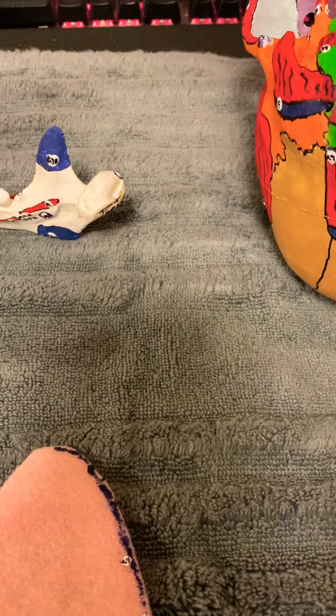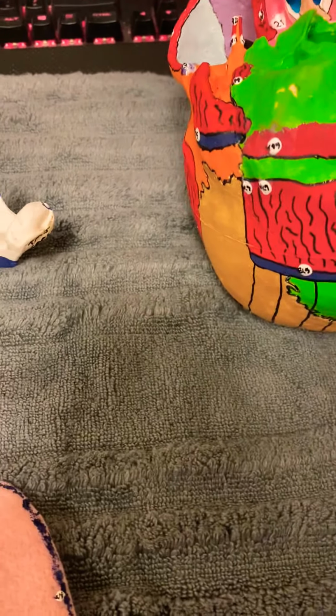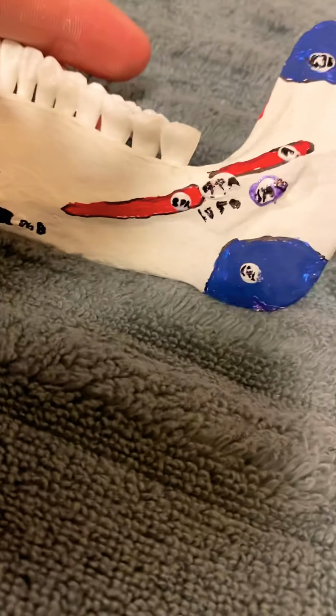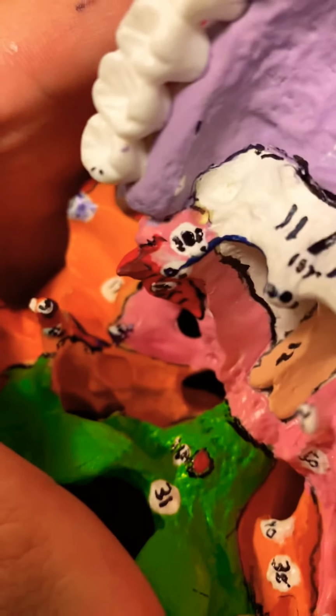Then we have number 104, which is the muscle of the uvula, which is located right about under here. Then we have the pterygomandibular raphe, which is located here on number 105B. And then we have the origin, which is located right up here, 105A.